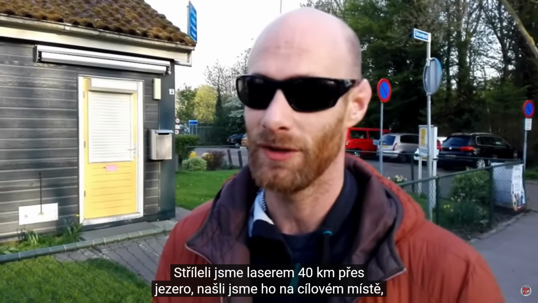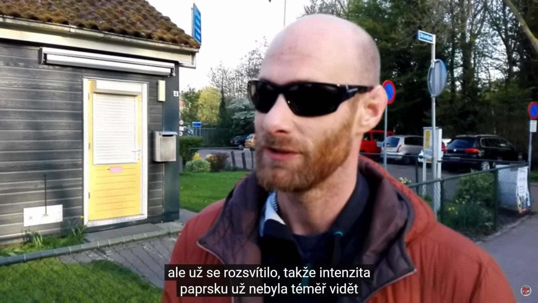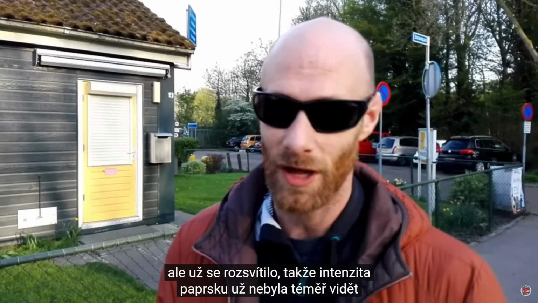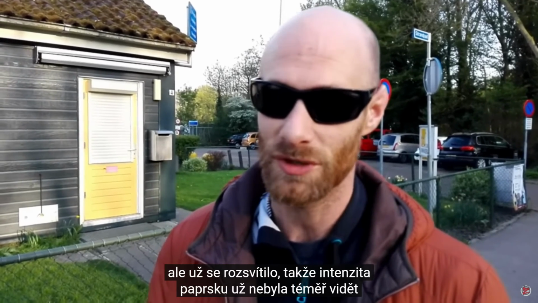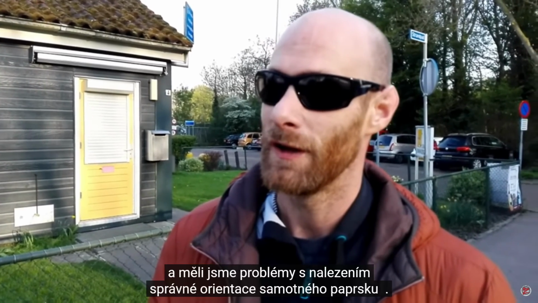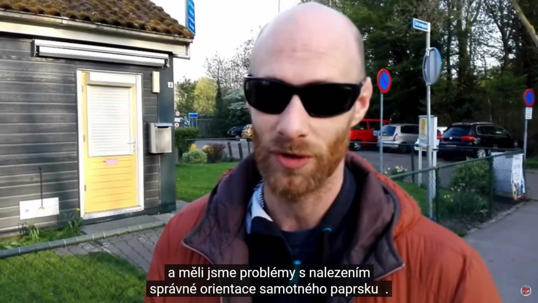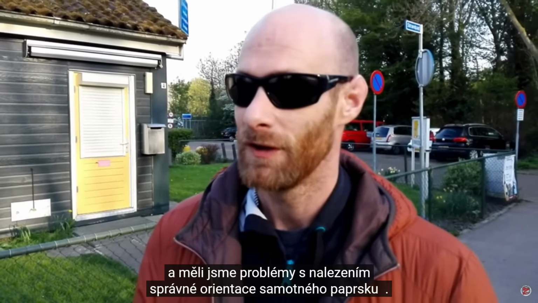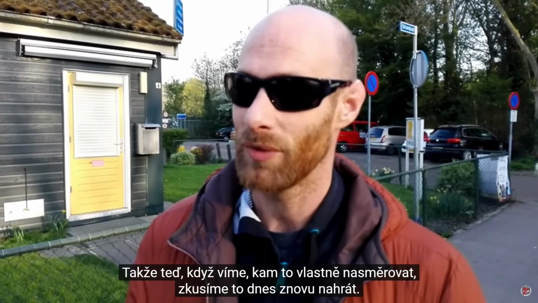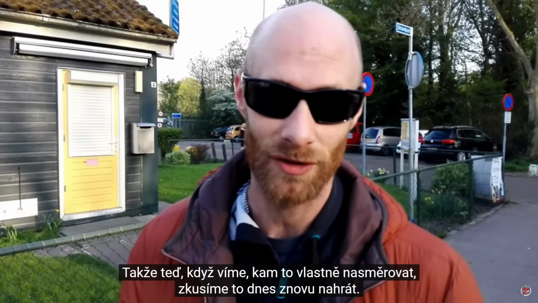We did find it on the target location, but it was already getting light, so the intensity of the beam was almost not visible anymore. And we had some issues with finding the right orientation of the beam itself. So now that we know where to actually point it, we're going to try it again today to get it on tape.